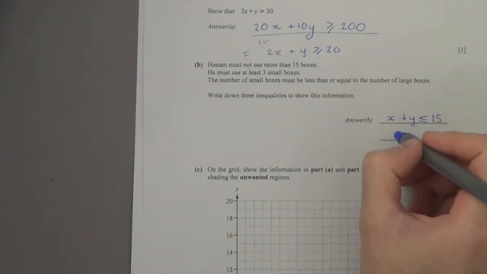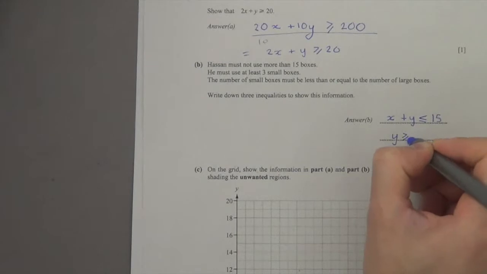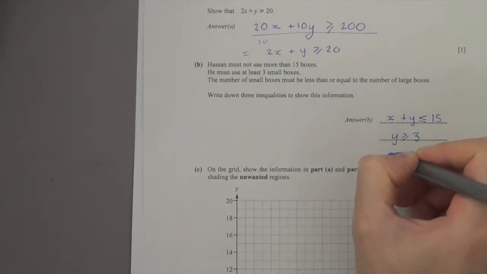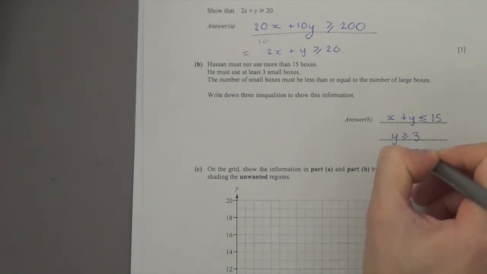He must use at least 3 small boxes. Sorry, y represents small boxes, so y is going to be greater or equal to 3. Lastly, the number of small boxes must be less than or equal to the number of large boxes. So small boxes, y, is going to be less than or equal to x.